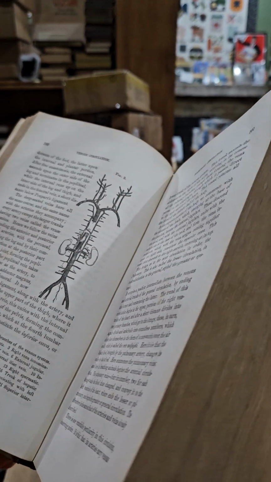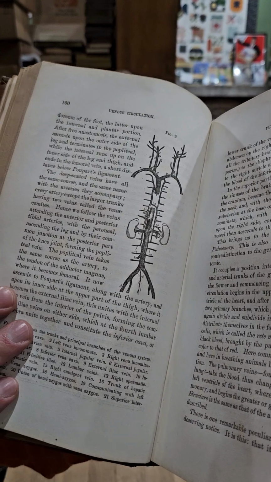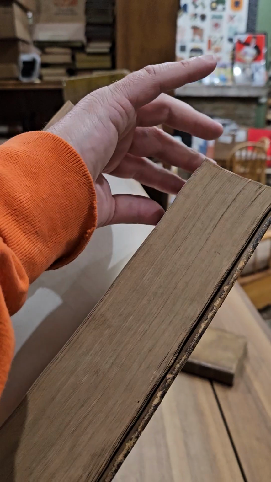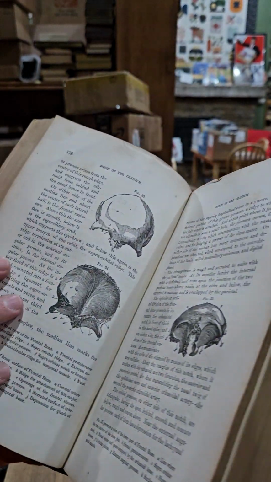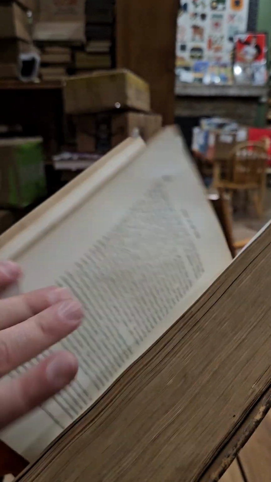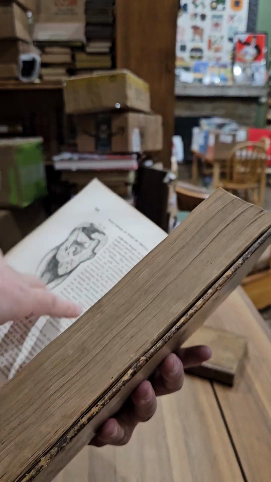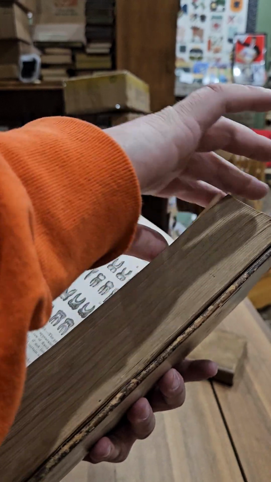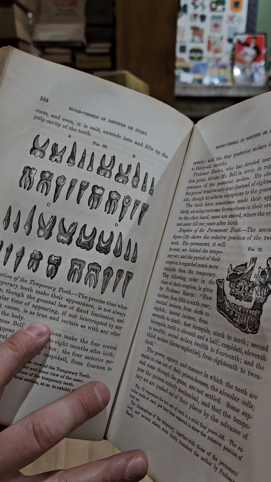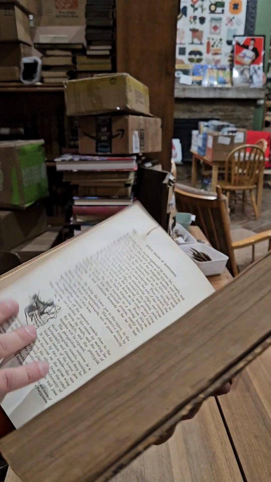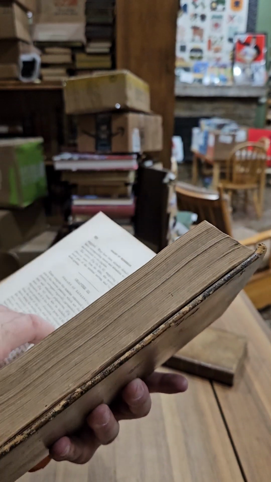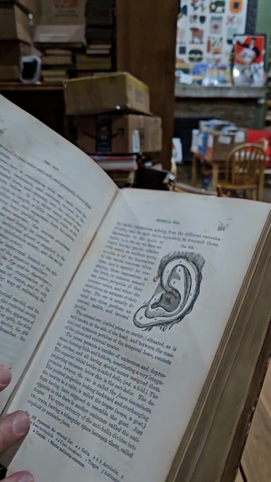See what we got. Looks like something related to the nervous system there. Oh, got a chapter on the head. Bones of the cranium. Oh, we got the dental section here. Oh, the ear.